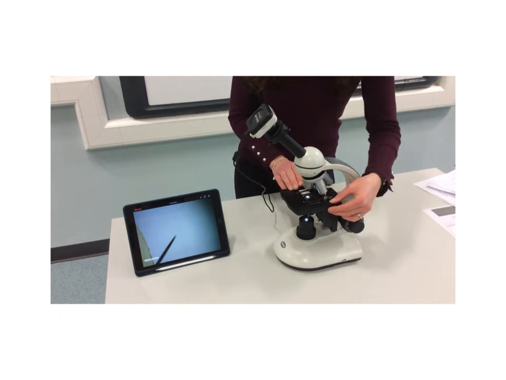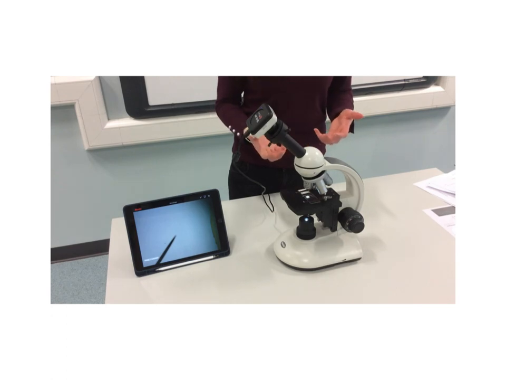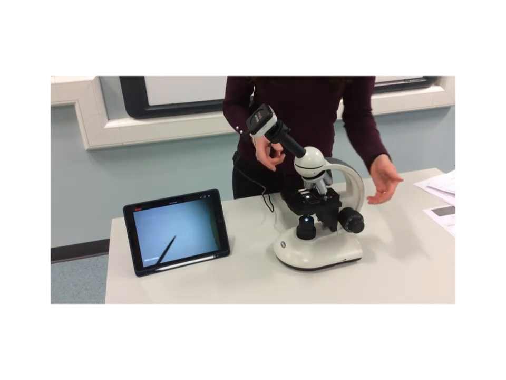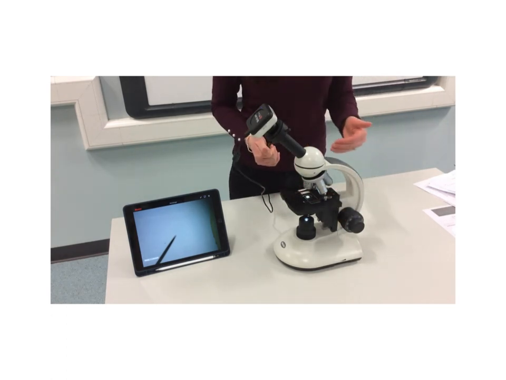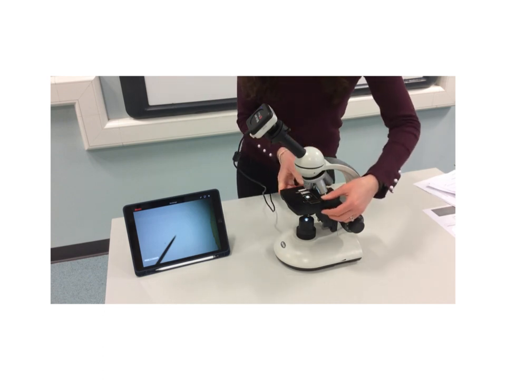The next one in your notes is what happens when you move the slide to the left. If I move it now to the left, I'll try to do that as slowly as I can so you can see. I'm moving it to the left. What's happening to the image? Which direction is it moving? It's moving to the right. So when we move the slide to the left, the image moves to the right.